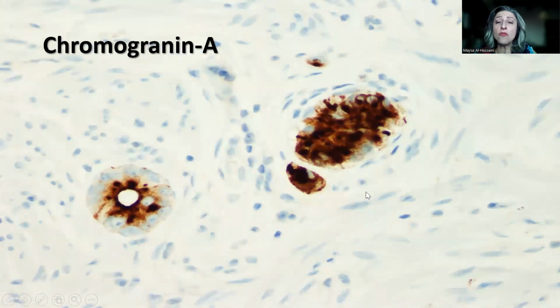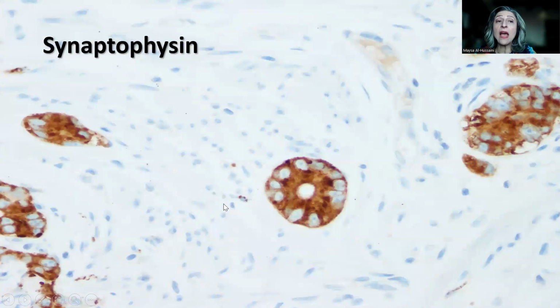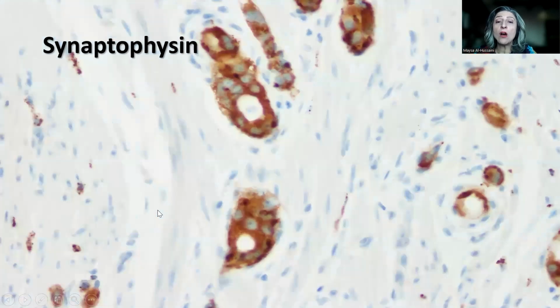And this is another focus where we have the glandular formation, very nice gland, and then we have the chromogranin positivity. And of course, we always have to supplement with another neuroendocrine marker. Synaptophysin is the second neuroendocrine marker, and again, strong diffuse positivity in the glands or tubules infiltrating the wall of the appendix, and this is another focus.